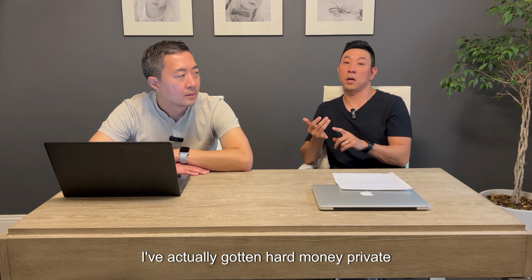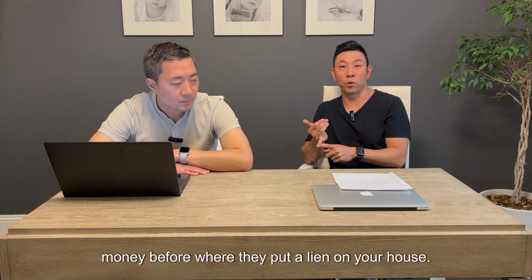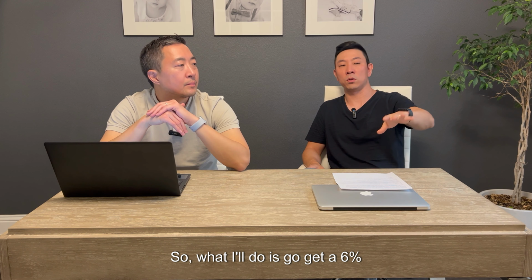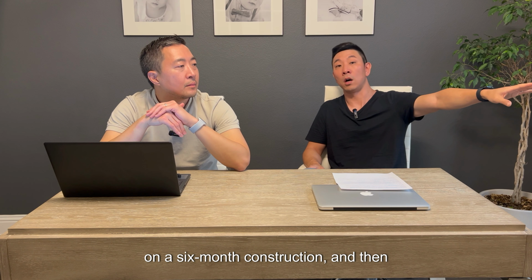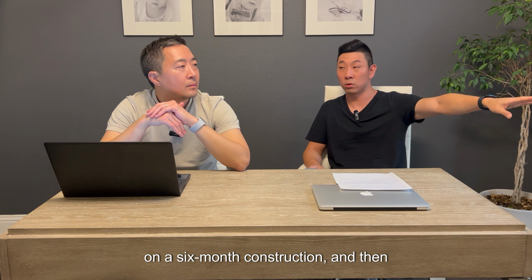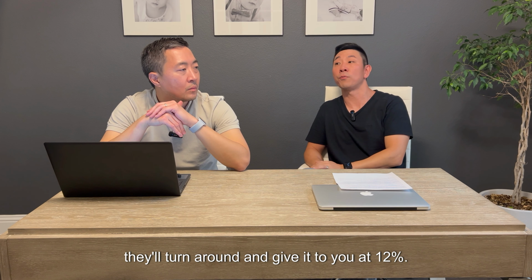I've actually gotten hard money, private money before, where they put a lien on your house. It's faster, it's instant. So what they do is you hold the deposit, you give it to them, they identify the property, and they'll come out and appraise it just like a bank would. They go to their bank and get the money from the bank they have a credit line with. It could be several million dollars from a private lender, or a hard money lender as they like to call themselves. So what they'll do is they'll get, say, 6% on a 6-month construction loan. And then they'll turn around and give it to you at 12%.